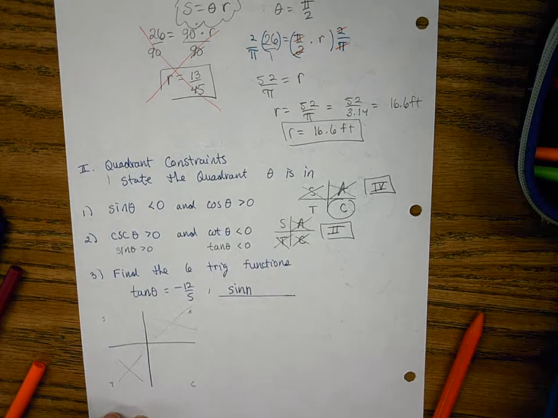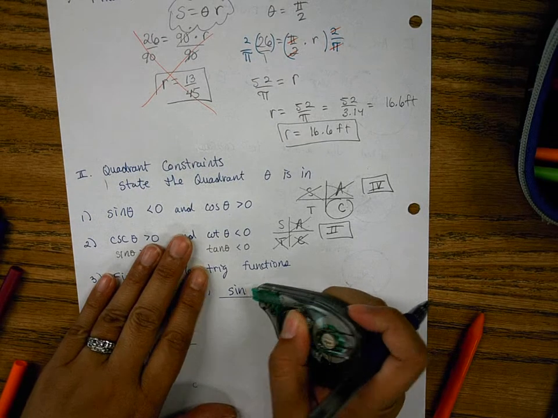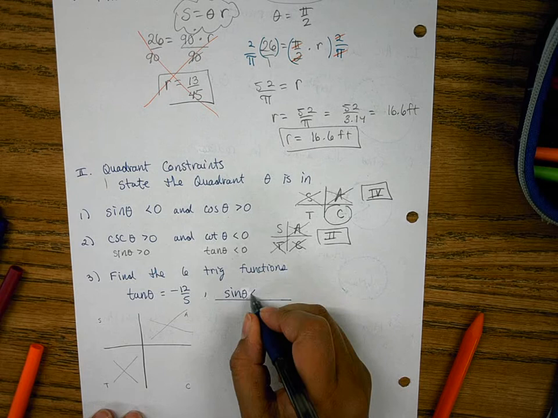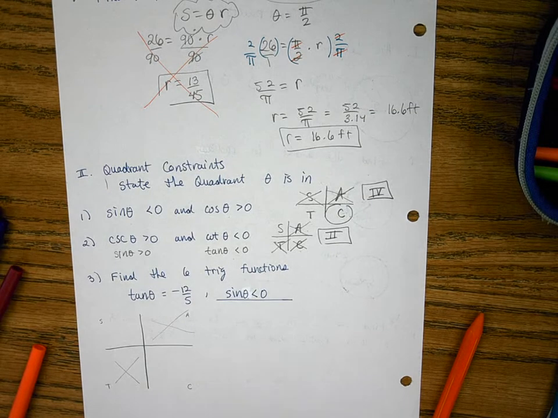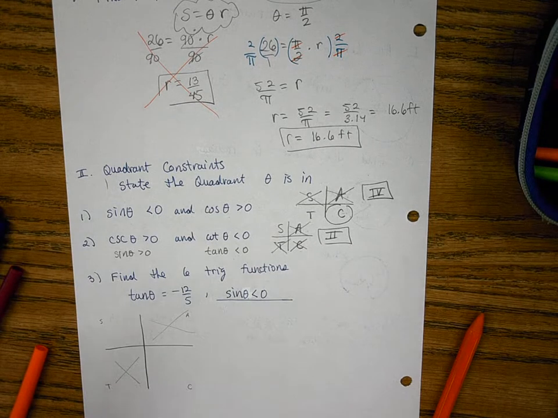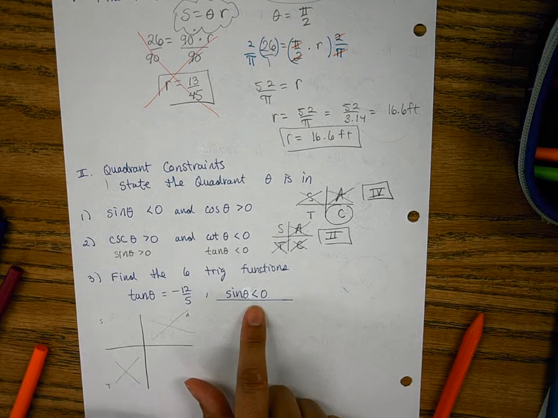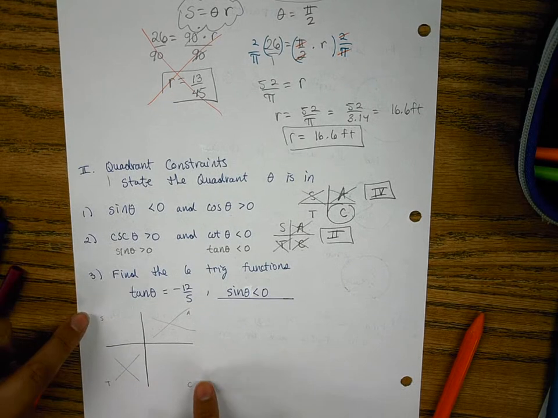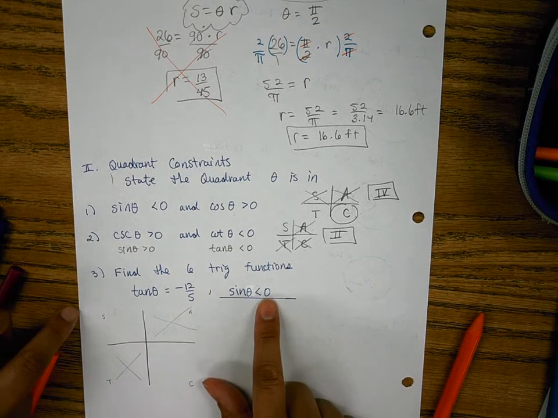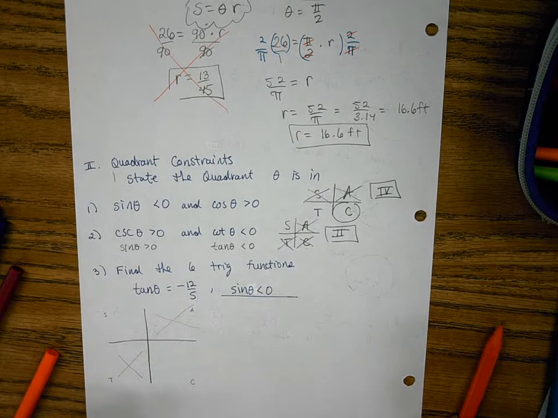So this second piece will always be given. I just want to make sure you understand why it is given. Okay, sine of theta is less than 0. Sometimes they'll give it to you as a freebie and say theta's in quadrant 3 or theta's in quadrant 2. When they don't give it to you as a freebie, they're going to give you the second piece of information. From these two quadrants, where is sine less than 0?